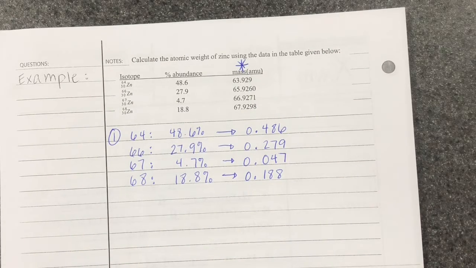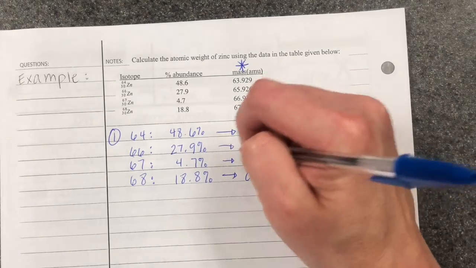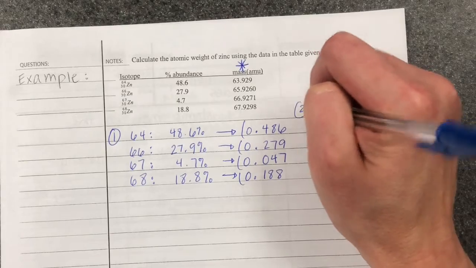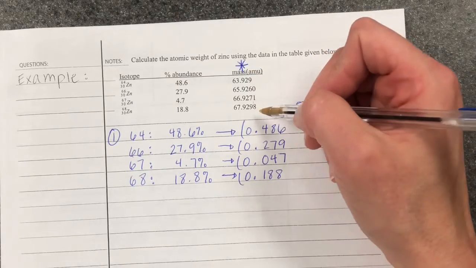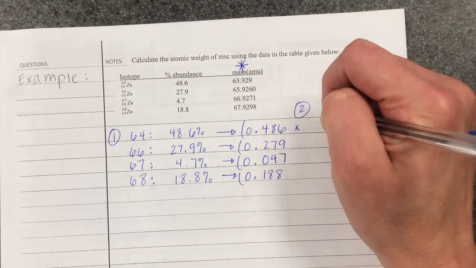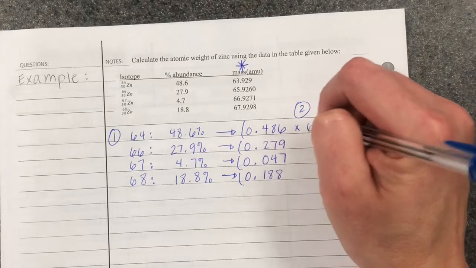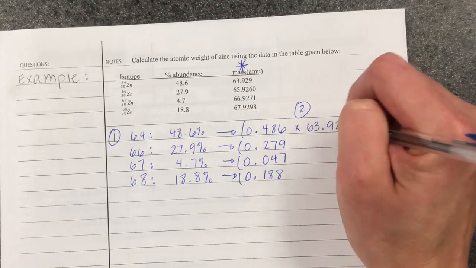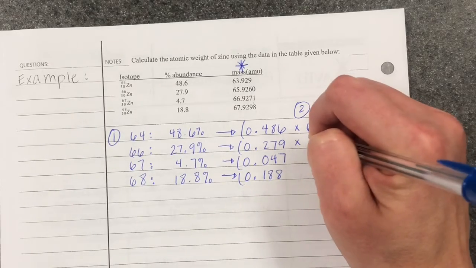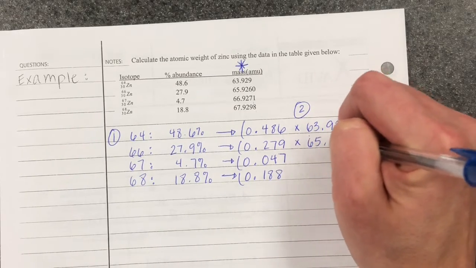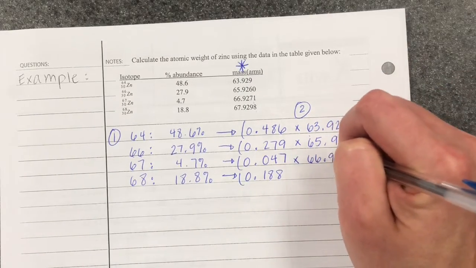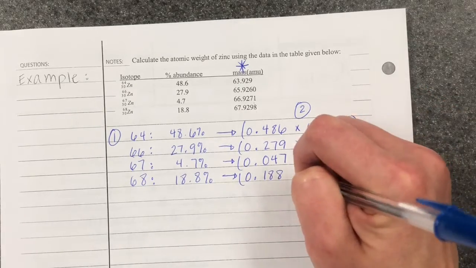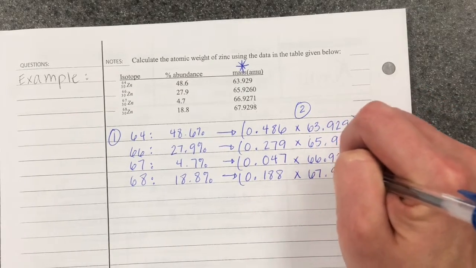Once we've converted all of our abundances back to decimal values, then we need to multiply each of these. So the next step is to multiply each of those abundances converted to decimal form by the mass for that particular isotope. So the mass of isotope 64 was exactly 63.929 AMU. The next isotope was 65.9260. The next isotope was 66.9271. And the last isotope had a mass of 67.9298.